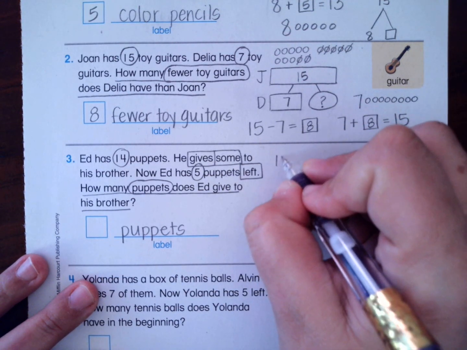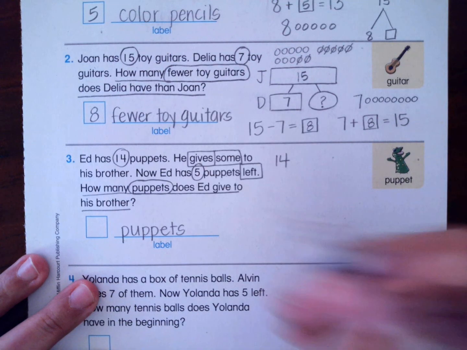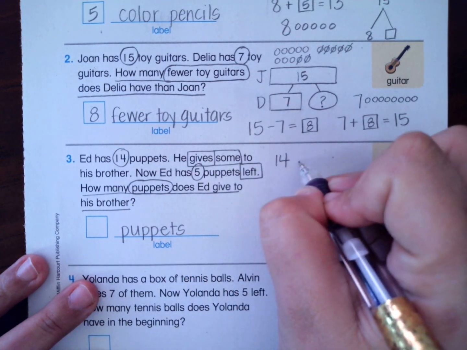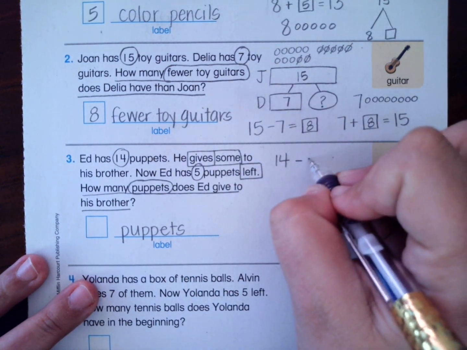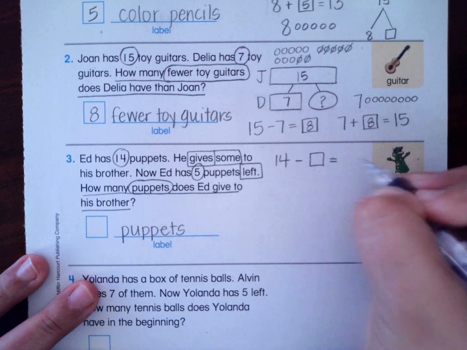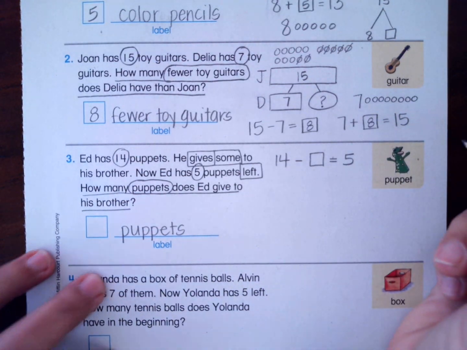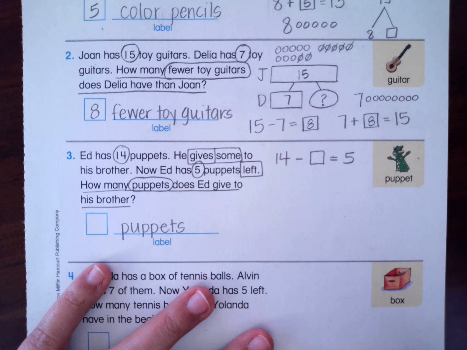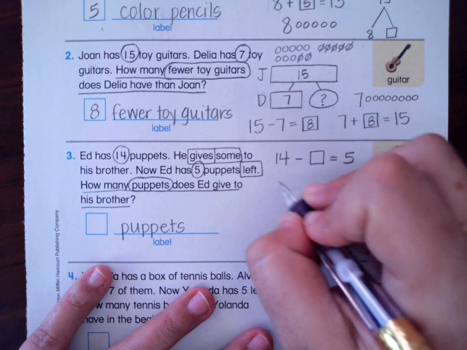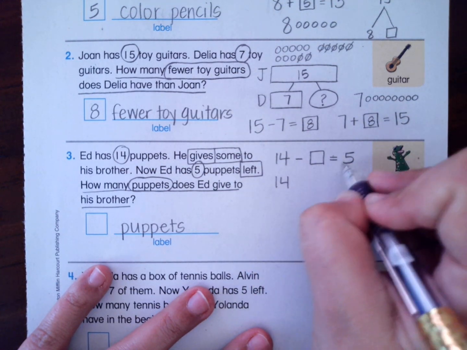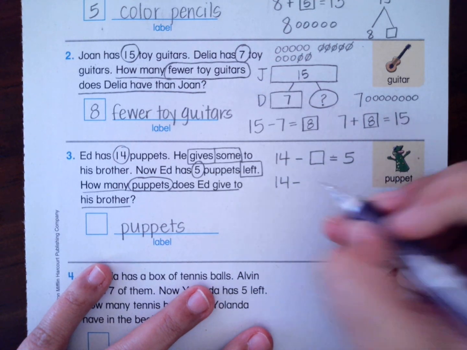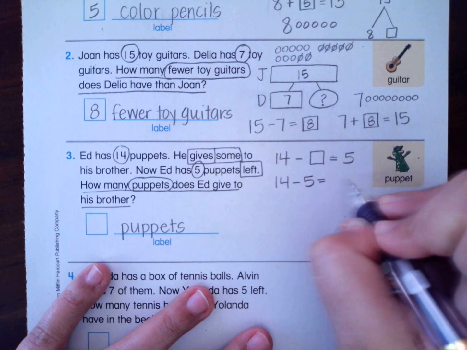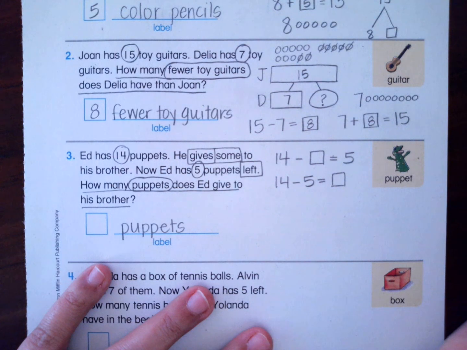So now I'm going to get my equation ready. I have 14. He's giving some. So that means I'm going to subtract a box. And I know he has 5 left over. Now, I personally do not like solving problems like this. So I am going to switch my partners. So I'm going to change it to 14 minus 5 equals box.